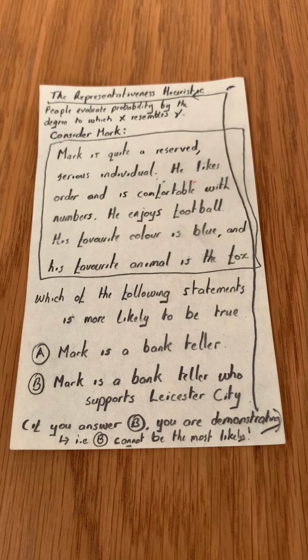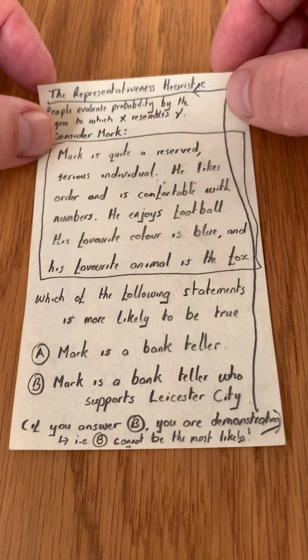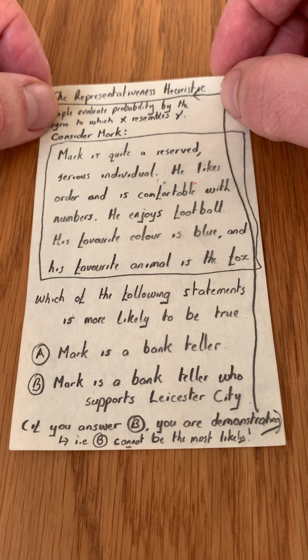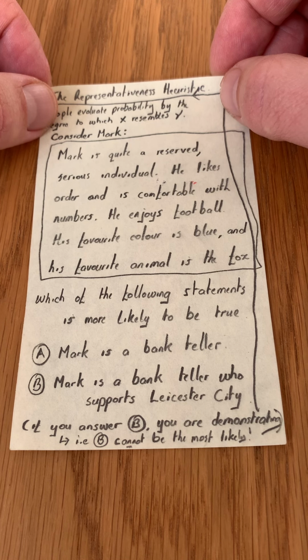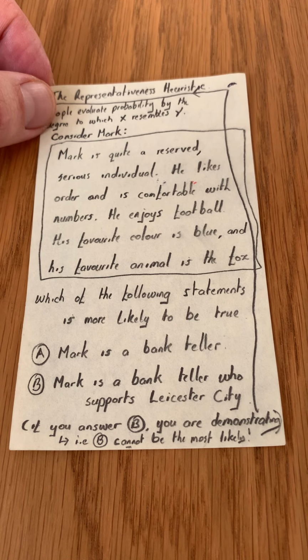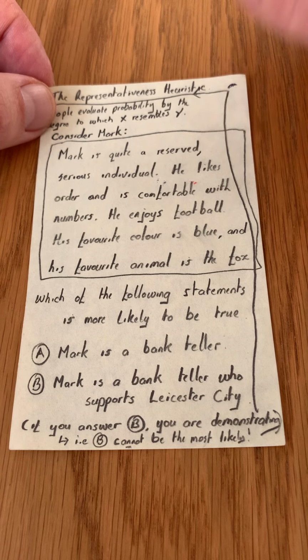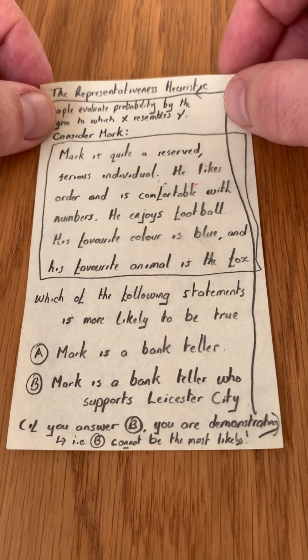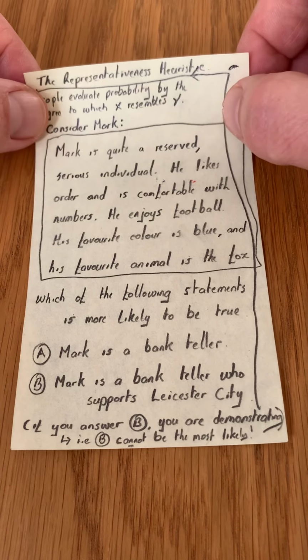So this representative heuristic can conflict with the underlying assumptions in standard economic theory, standard rational choice theory, right?